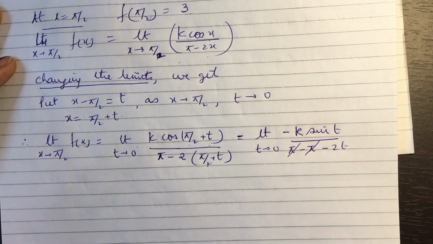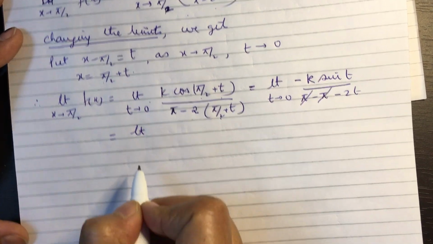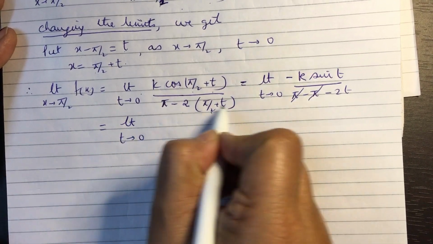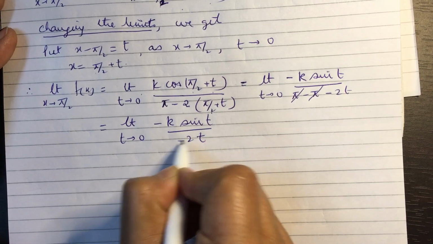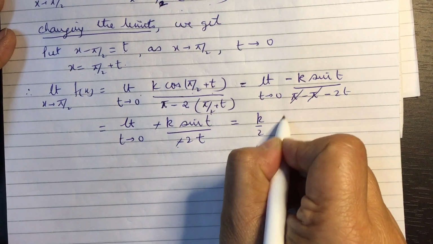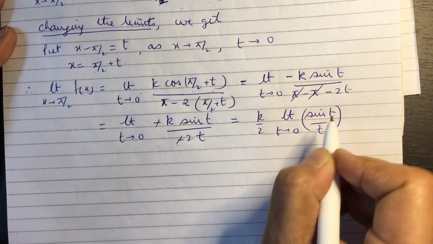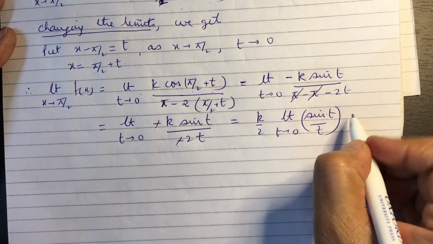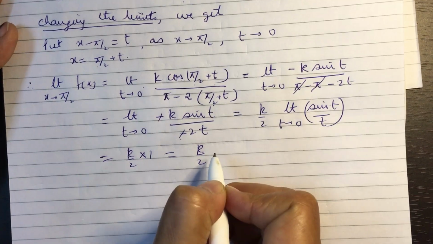This and this get cancelled and we are left with limit t tending to 0, minus k sine t upon minus 2t. Negative sign gets cancelled. This can be written as k by 2 limit t tending to 0 sine t over t. But sine t over t in the limiting case as t tends to 0 is 1. So this gives us k by 2 into 1, which is k by 2.